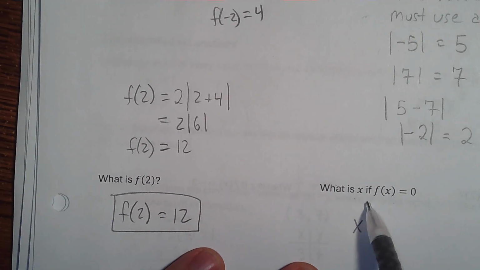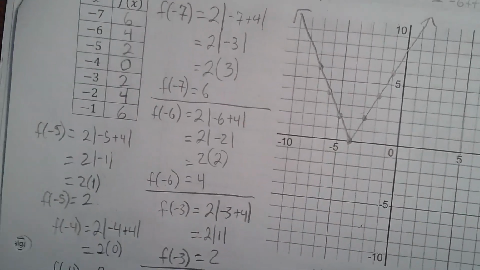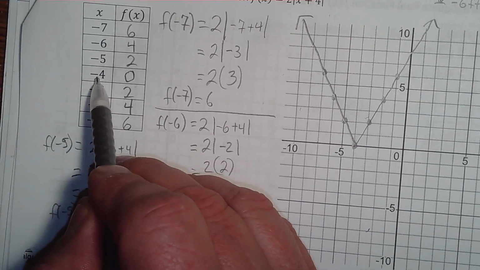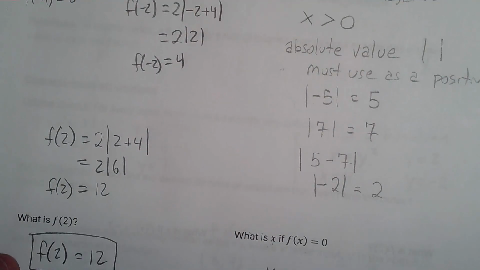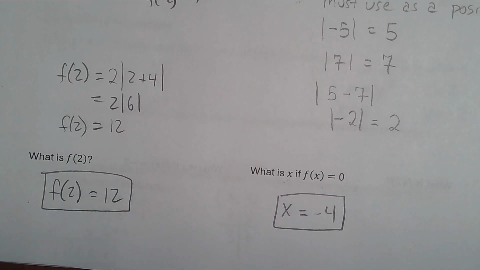This one here, what is x when f of x equals 0? So if we go to our table, well, this is when f of x equals 0. So our x value is -4. So we'll put in -4 here. All right, oops, sorry. All right, I think we've just got one more page to go, so please continue on to the video for page 6.